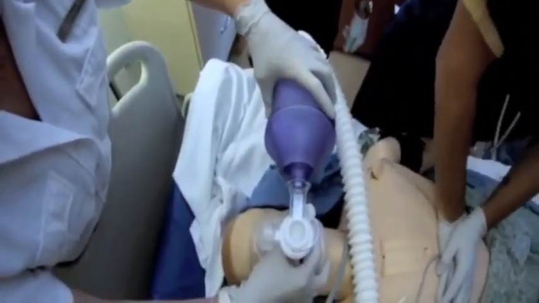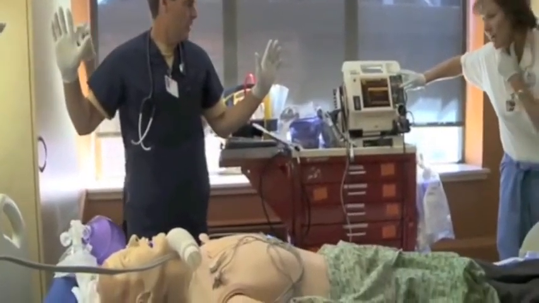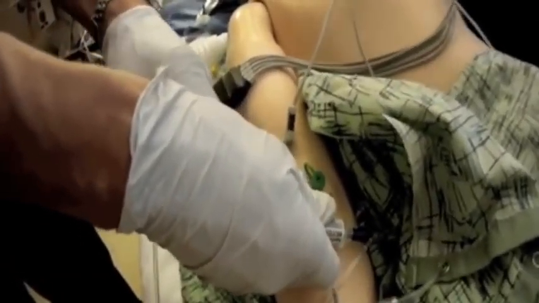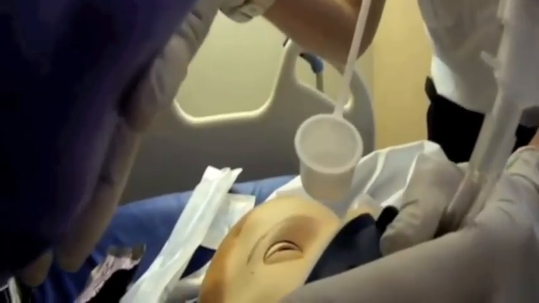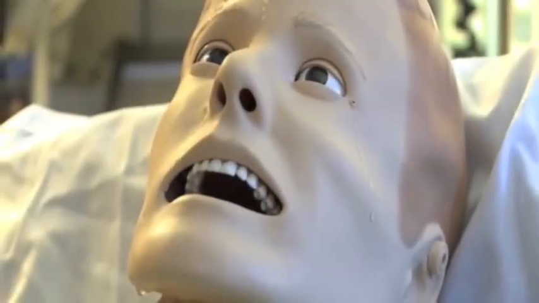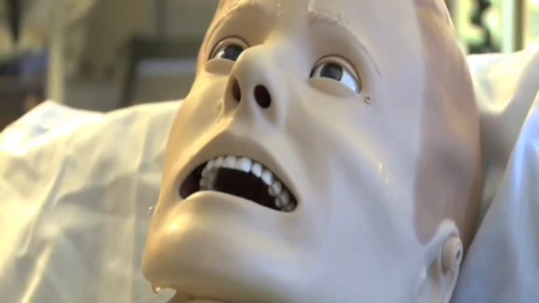Tell me when you get to 30, I'm ready with the bag. Everybody clear? Shock! Okay. Is somebody giving a time check now that we're going continuous? Get a chest X-ray and consider extubating him. We've got some motion.